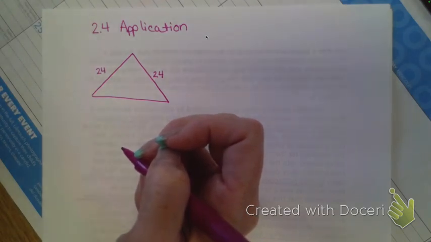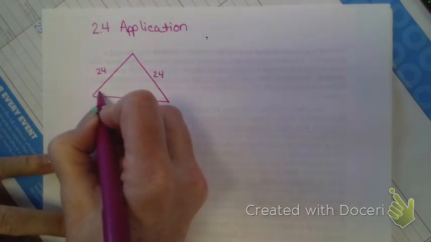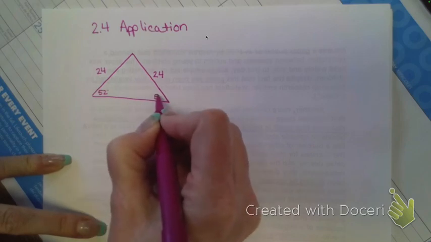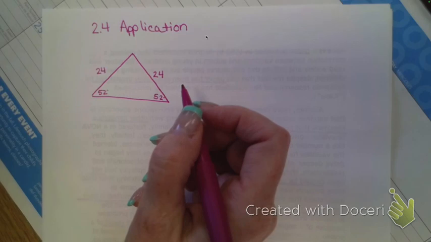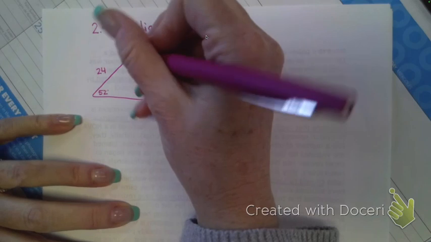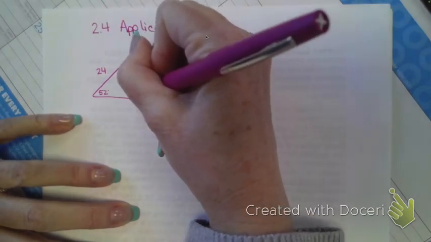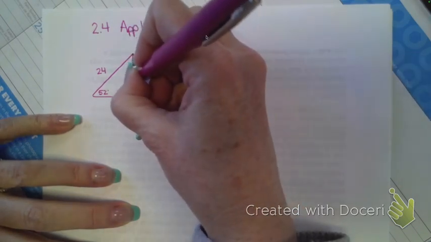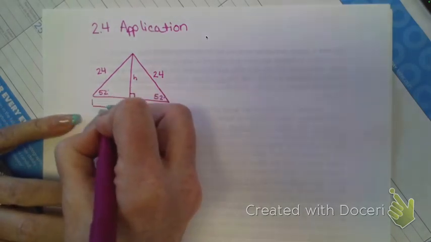If each of the two base angles is 52 degrees, so that means 52 and 52. Find the length of the base and the altitude. So the altitude is what drops and makes a right angle. So we'll call it H just because it's the height. And we'll call this B.